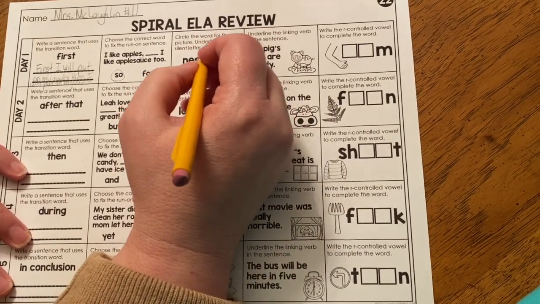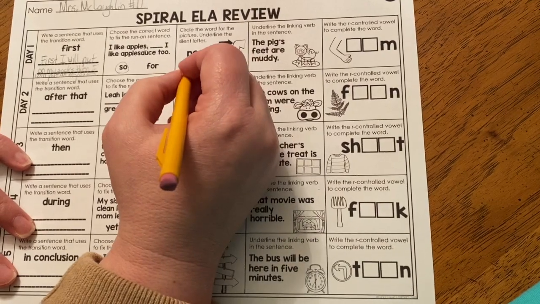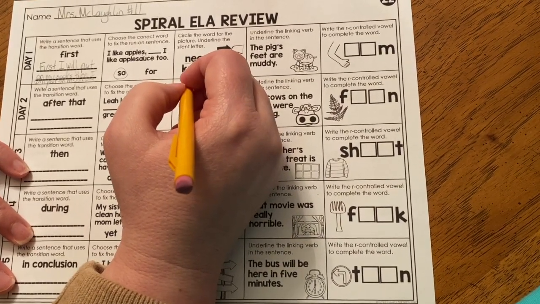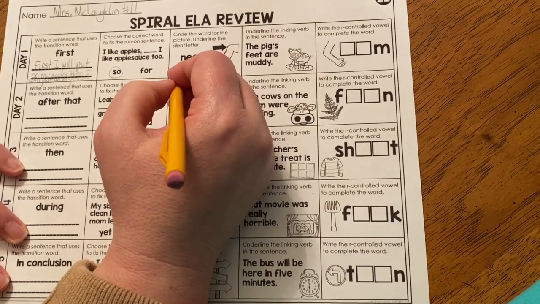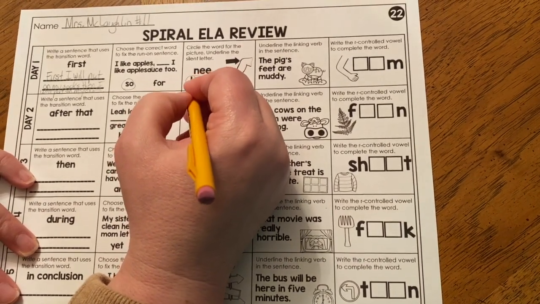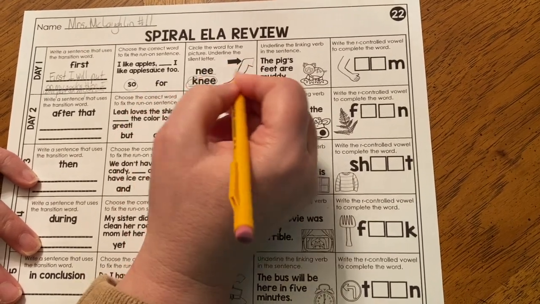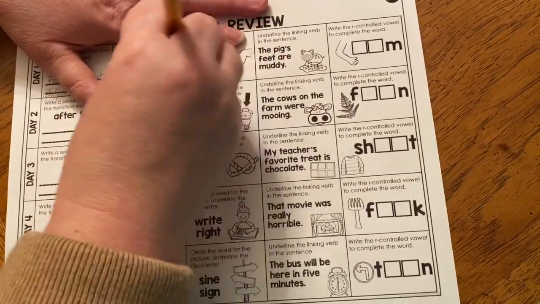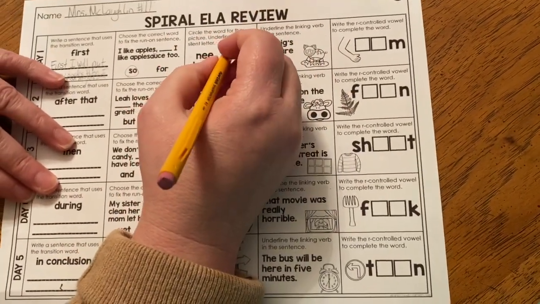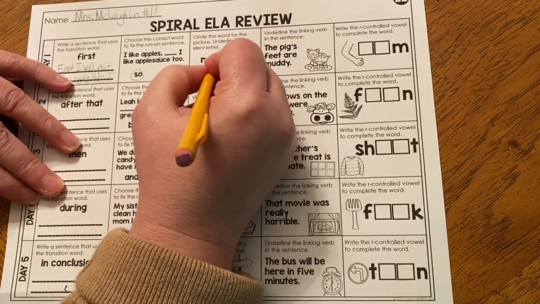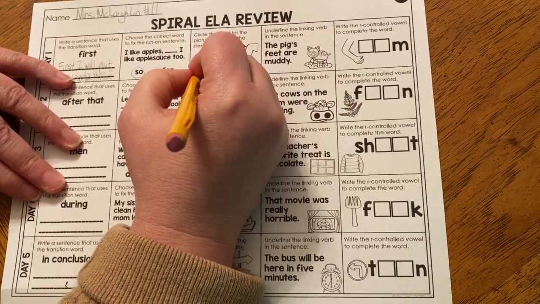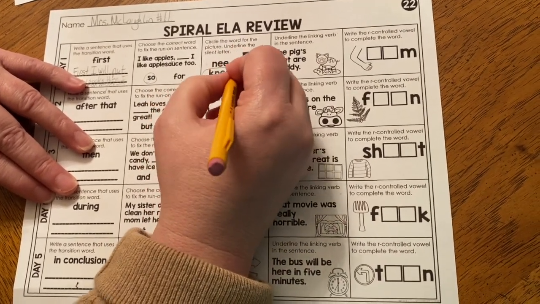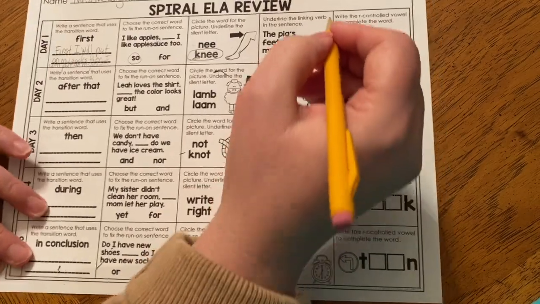Circle the word for the picture and underline the silent letter. Is it going to be knee? Are any of those letters silent? No. Is it going to be knee? Again, what letter is silent? The K is silent. Oh, I did that wrong, so I didn't follow the directions. It says circle the word for the picture, knee, which is what I'm doing, and underline the silent letter. The silent letter is K. So you're doing two things. You're circling the word and you're underlining the silent letter.